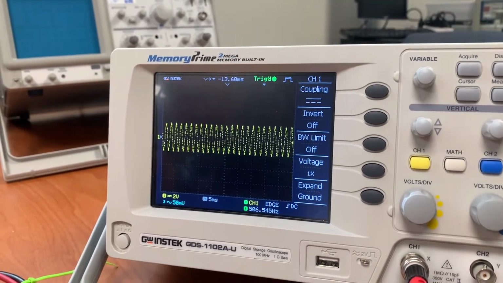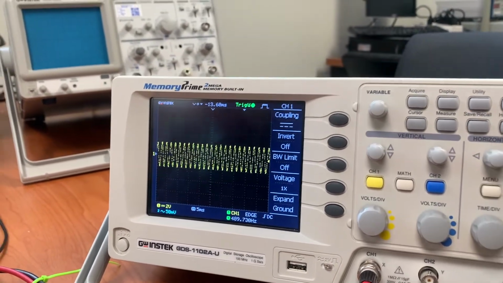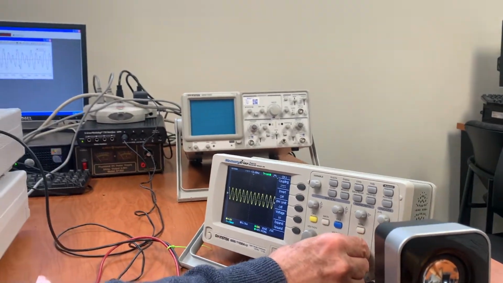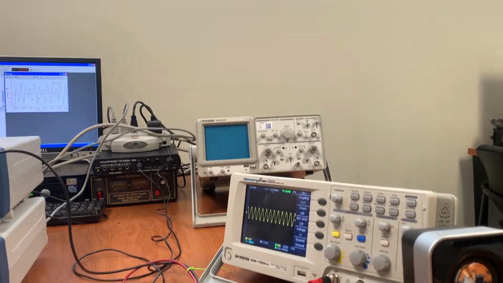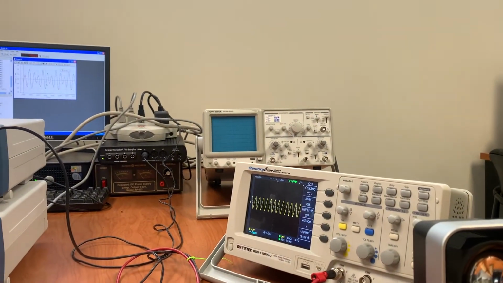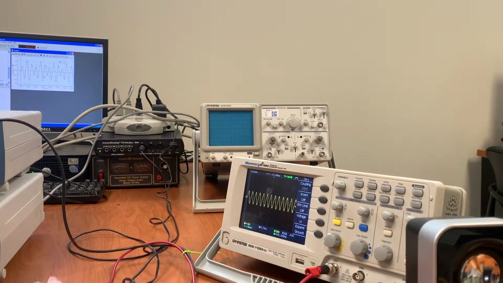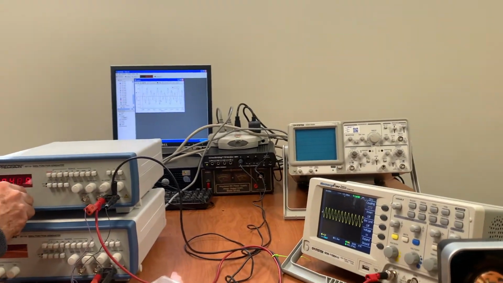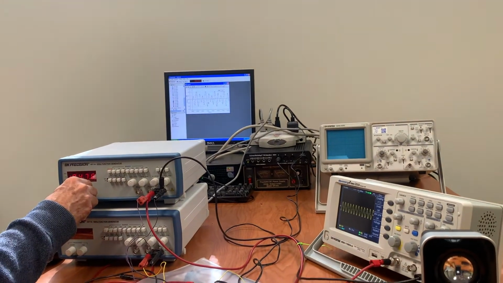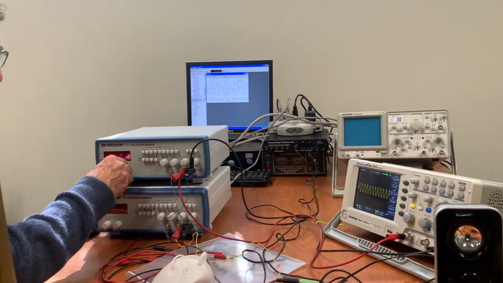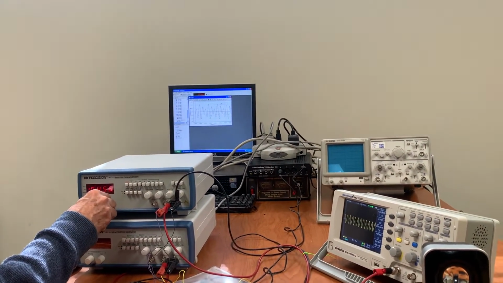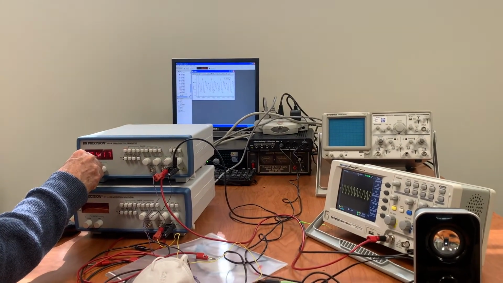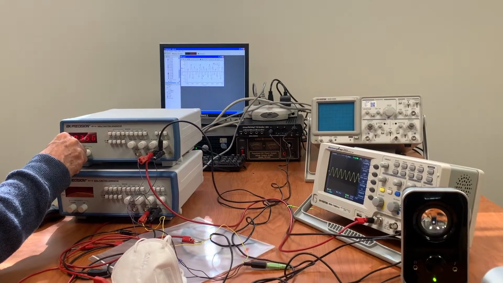We probably have to go up a little higher on the time division there. So the pitch increases as the frequency increases. And likewise, when I go down to lower frequencies, you can hear that the pitch decreases. So lower frequencies, lower note.